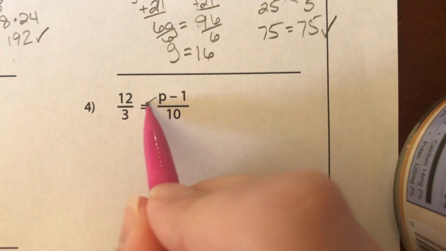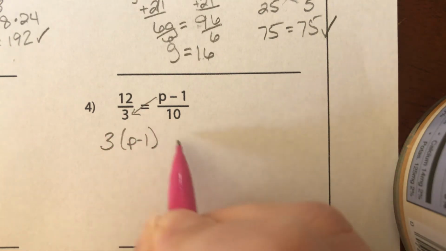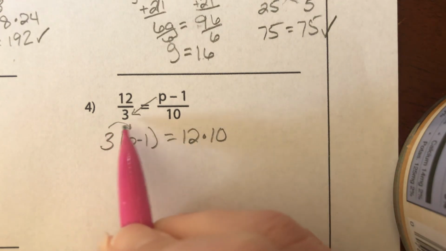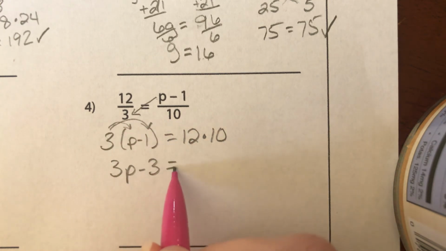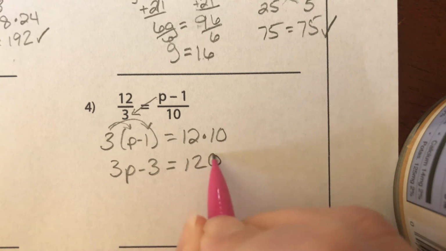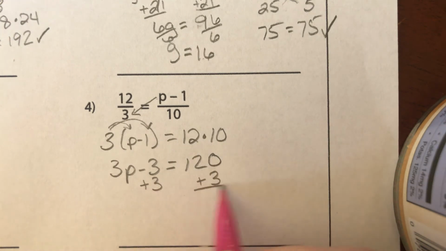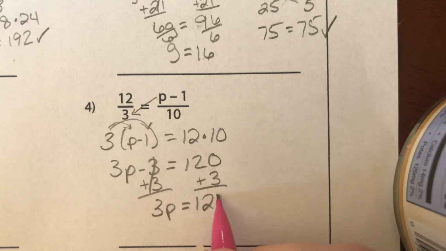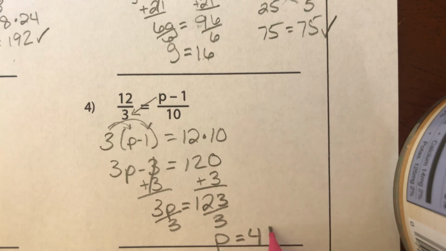I'm going to start with my variable. 3 times p minus 1 equals 12 times 10. On the left here we have distributive property. 3p minus 3 equals 120. Now I have a 2-step inverse operation. I add the 3 first. This cancels out. 3p is equal to 123. I've got my one step. I want to divide by 3. And p is equal to 41.